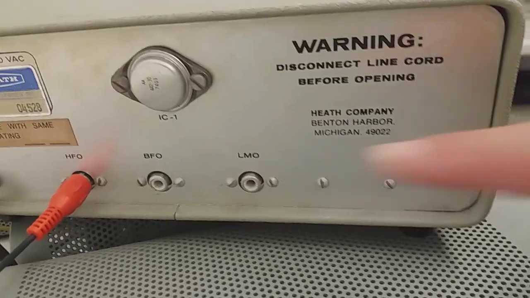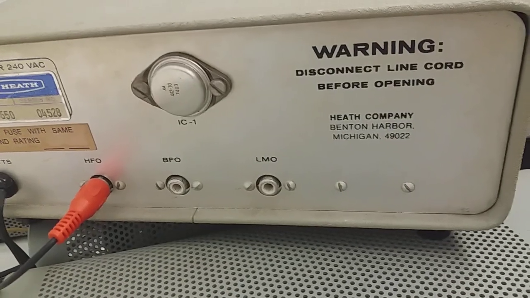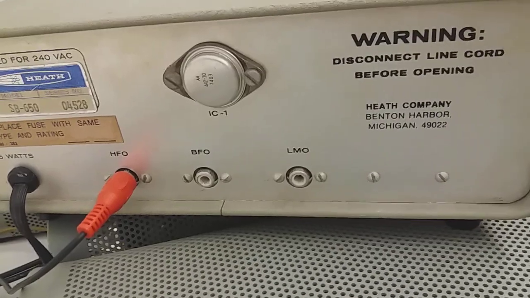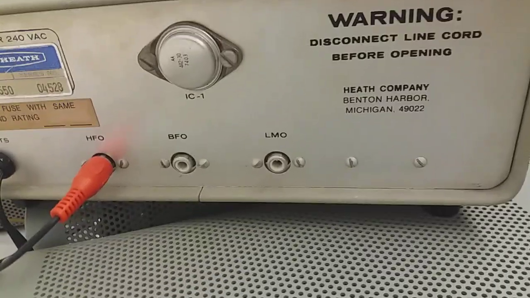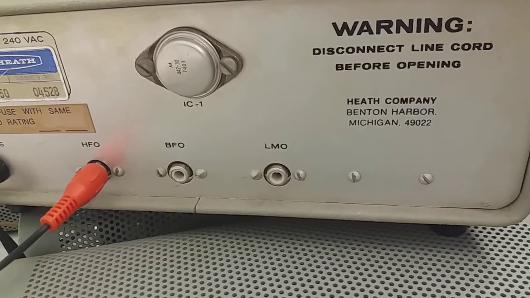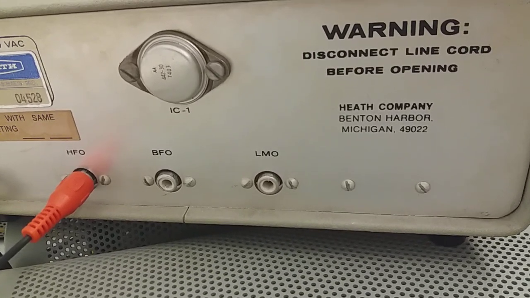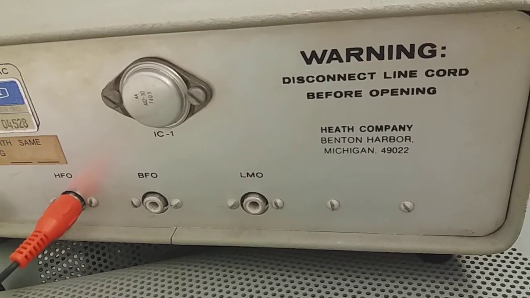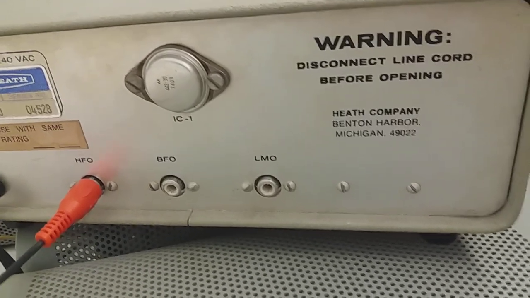Then you have your HFO, which was the switched mixing oscillator to cover the different bands, and then you have your BFO on receive to finely tune the receiver.